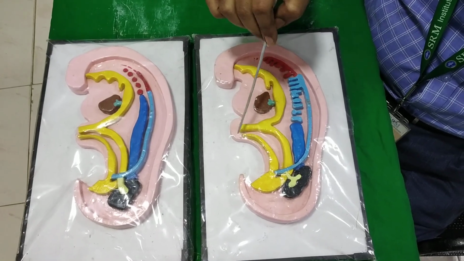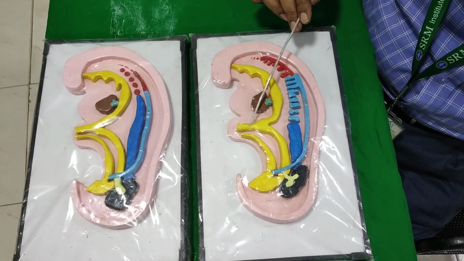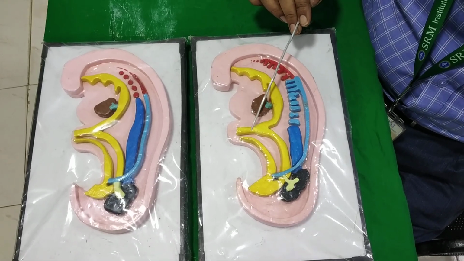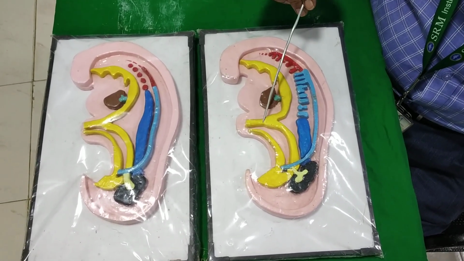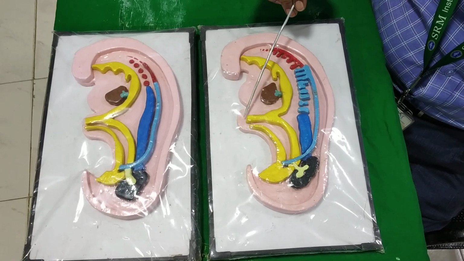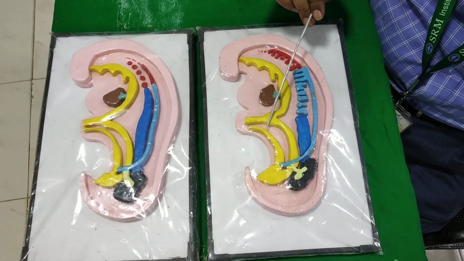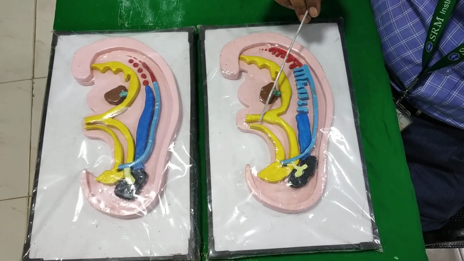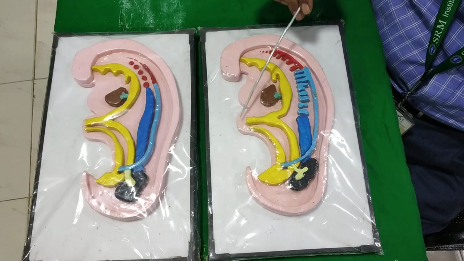Actually both degenerate, but sometimes they persist to form a Meckel's diverticulum. You already studied this, so you have to recollect and answer. Likewise, what happens if the allantoic diverticulum persists? I already told that.